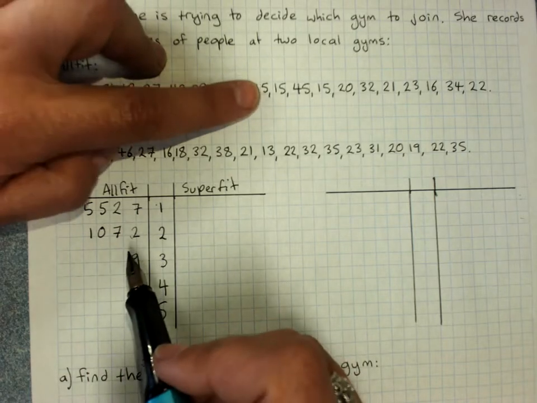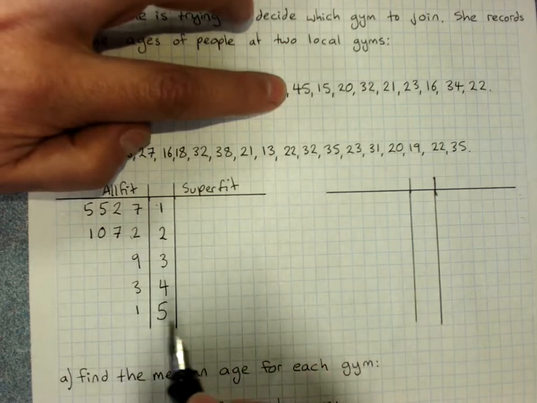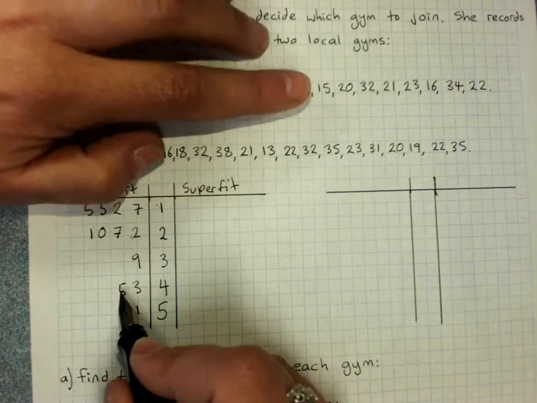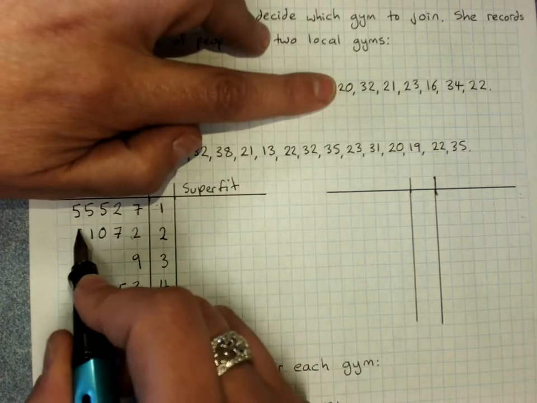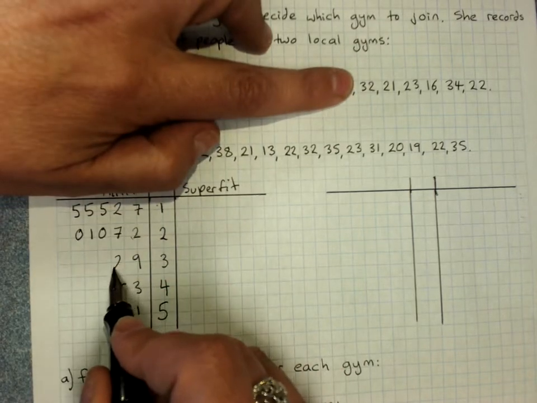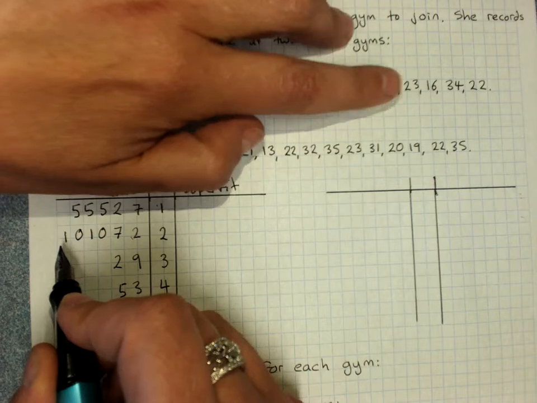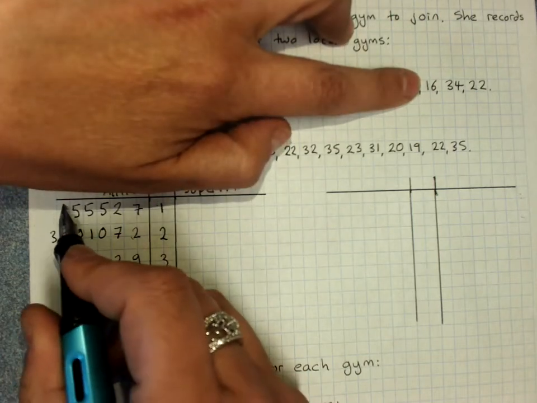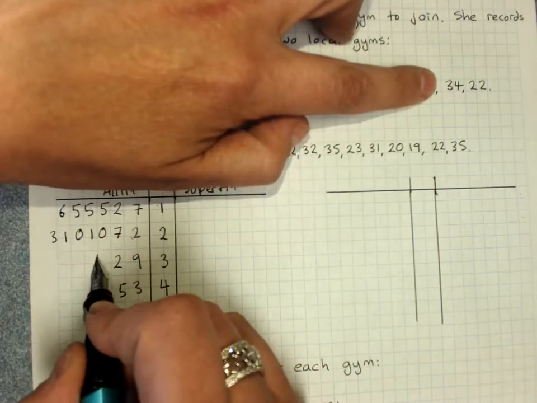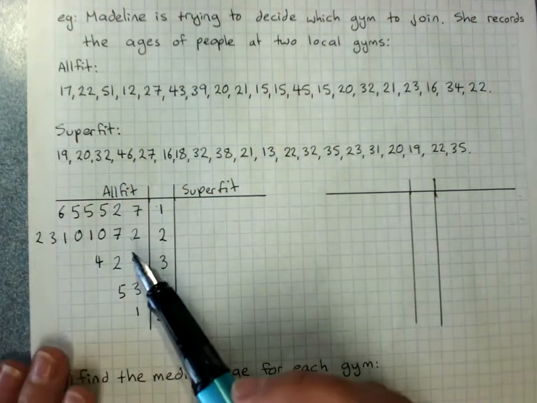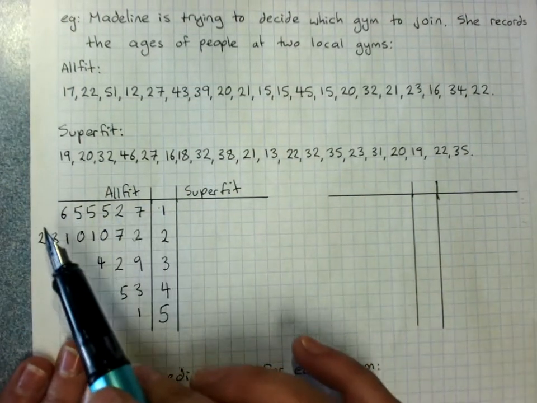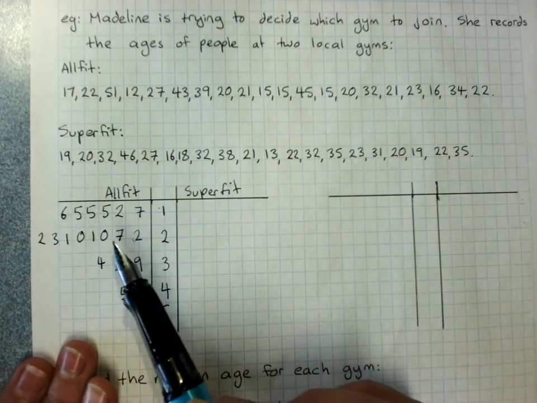Two 15-year-olds, a 45-year-old. Lots of 15-year-olds at this gym. So already we can see that there's a lot of people in their teens and 20s in this gym.